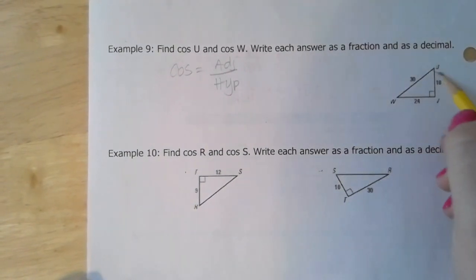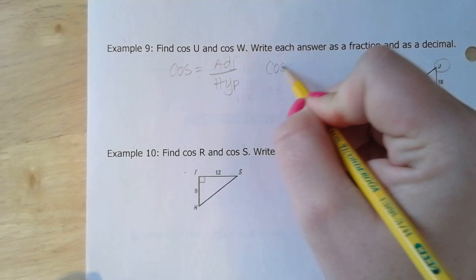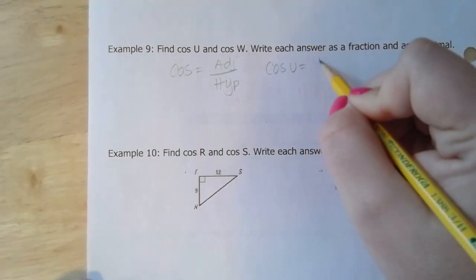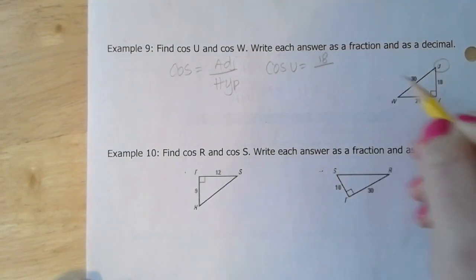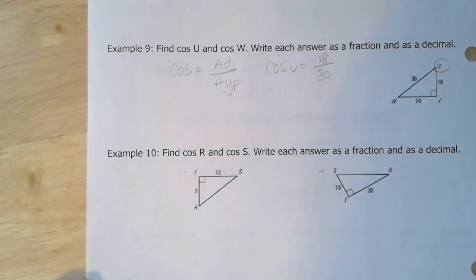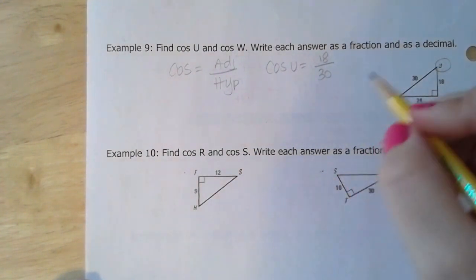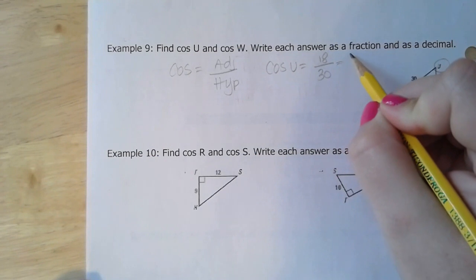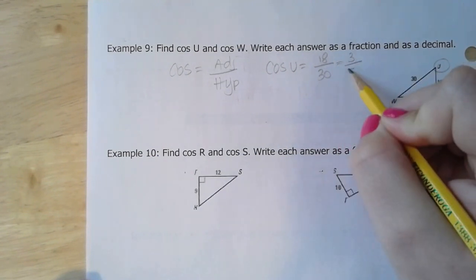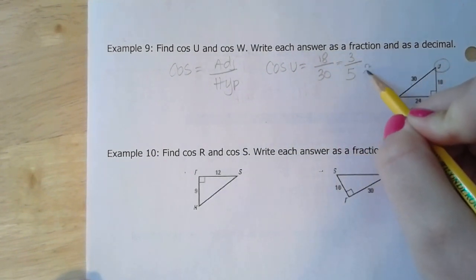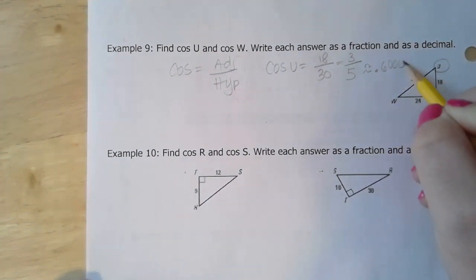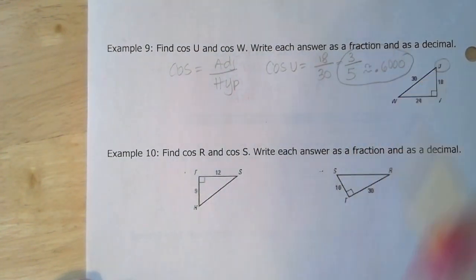So, cosine of U, adjacent is what is next to, so it's 18 over my hypotenuse, which is 30. You can simplify this. 6 goes into both, so 18 divided by 6 is 3, 30 divided by 6 is 5, so it's 3 over 5, which when we round this to 4 decimal places is 0.6. So it's 0.6000 when you write it out to 4 decimal places.